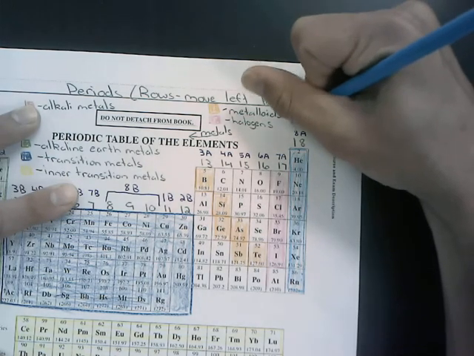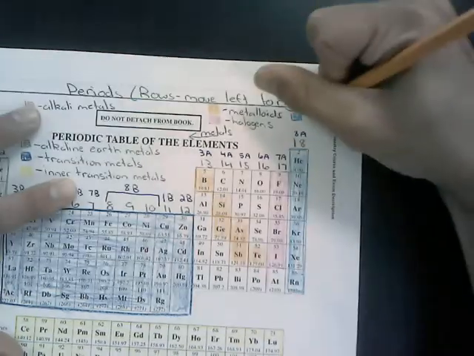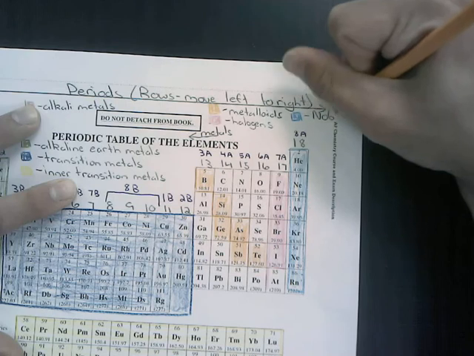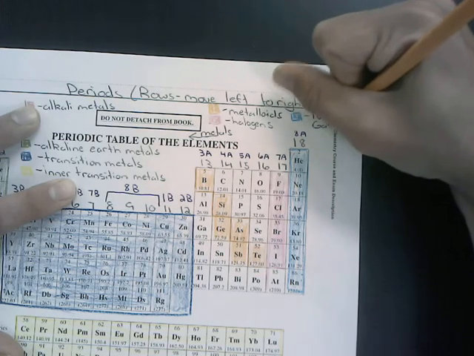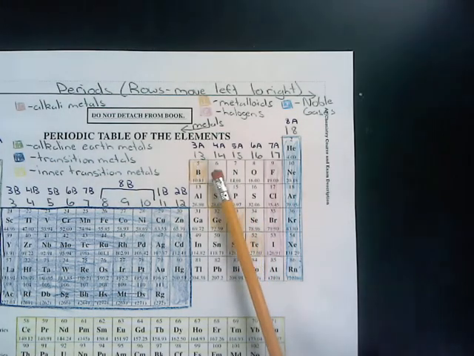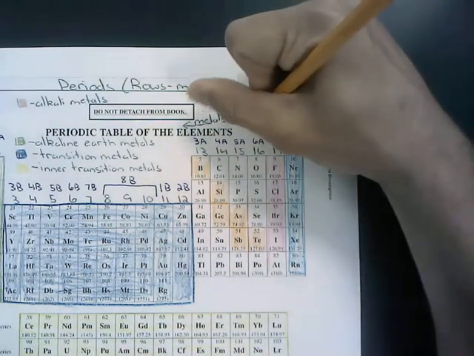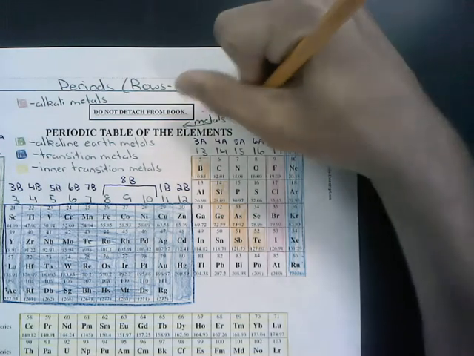And once again, the light blue are known as noble gases. Now, anything to the right of the stair-step line, these things are known as nonmetals.